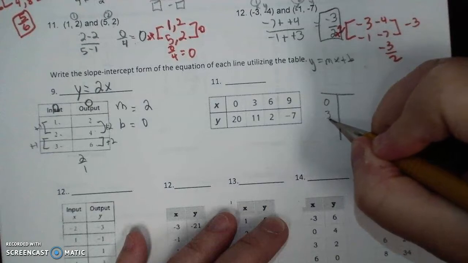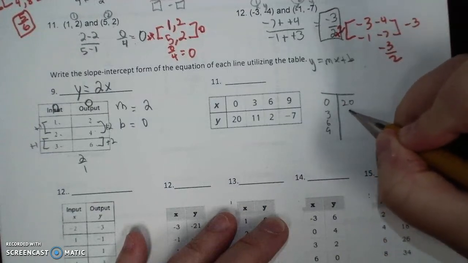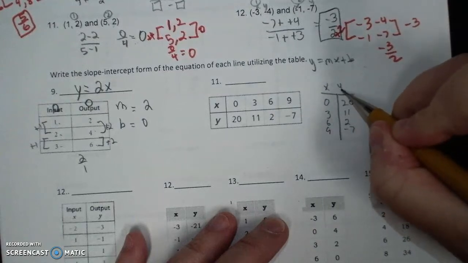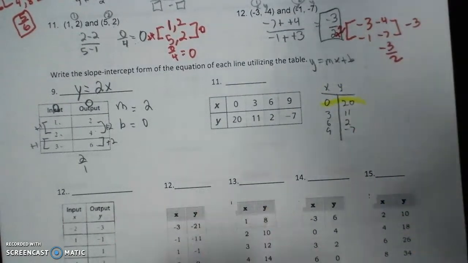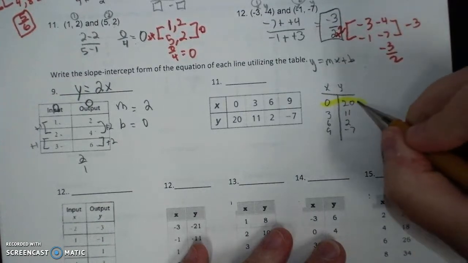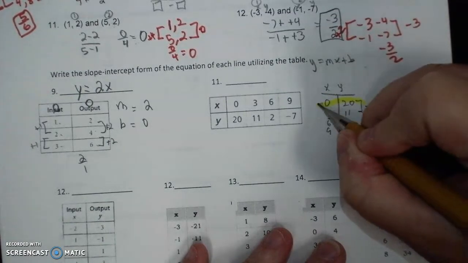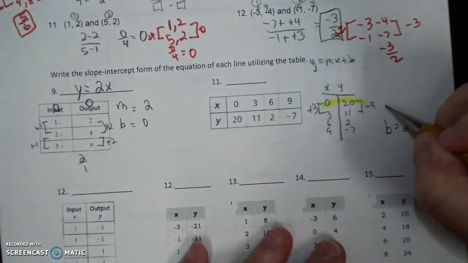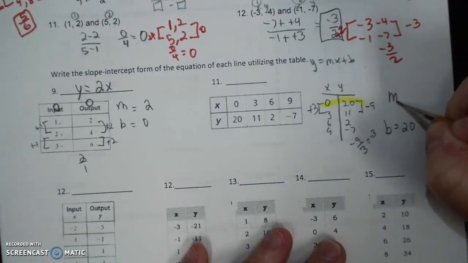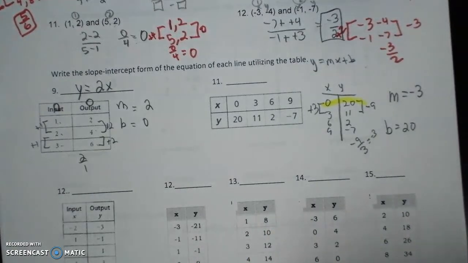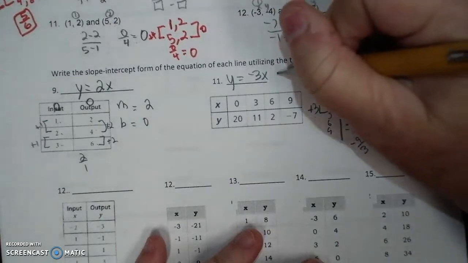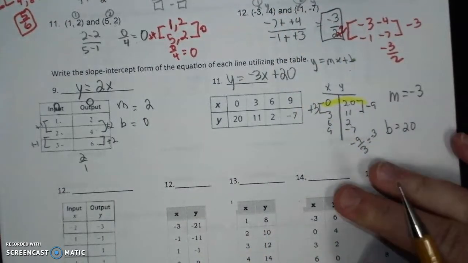You have 0, 3, 6, 9, 20, 11, 2, -7. Here's my x's, here's my y's. Highlight that. He's super important because he is my y-intercept. From here to here is -9. From here to here is add 3. -9 over 3 is -3. So my slope is -3. So this is y equals -3x plus 20.